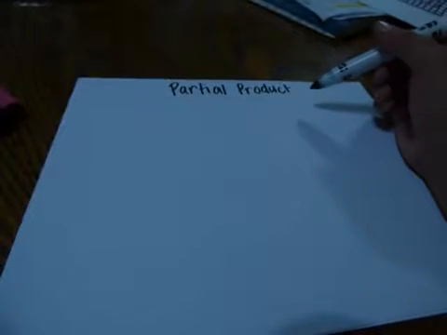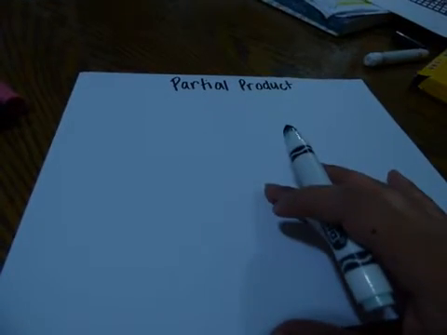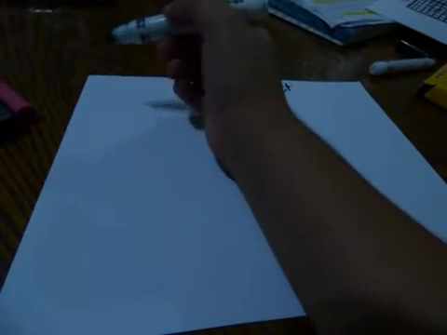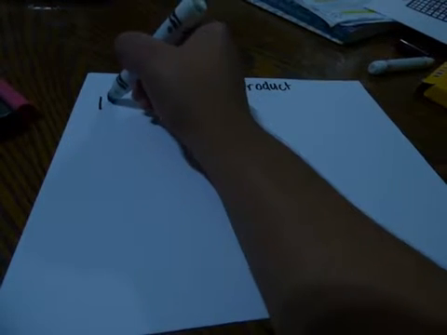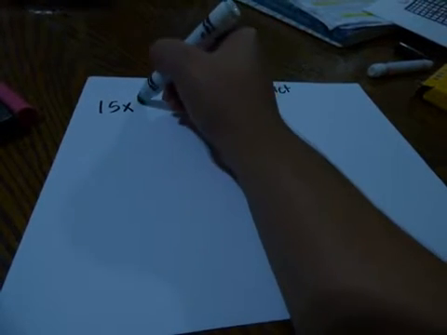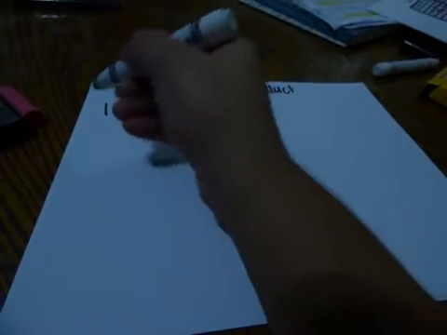So what I'm going to show you is the partial product strategy, and this is going to be used for students, just to show them another form of multiplying two-digit numbers. So what we're going to do is 15 times 19. First, what we have to do is break down these numbers.